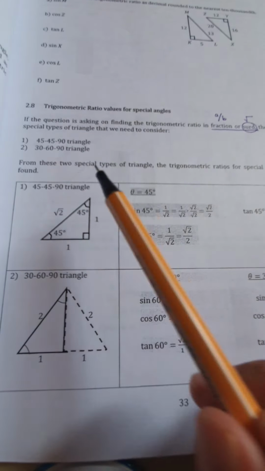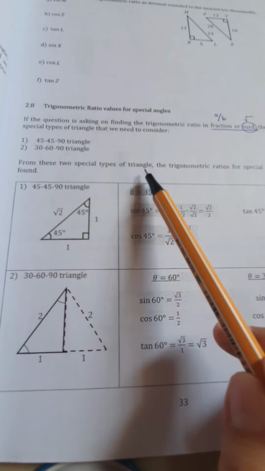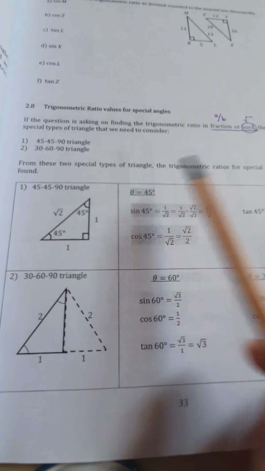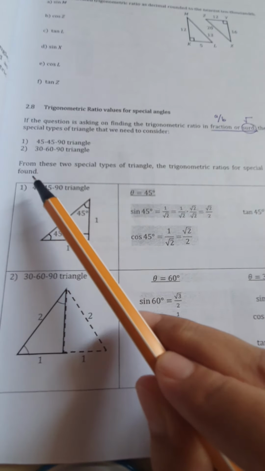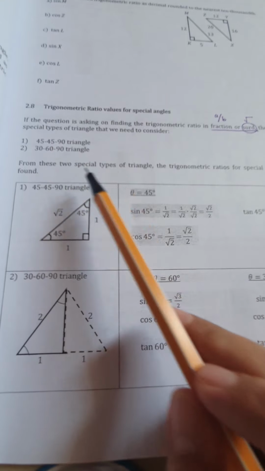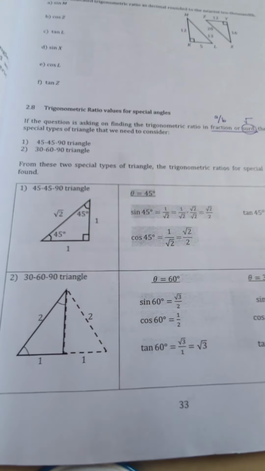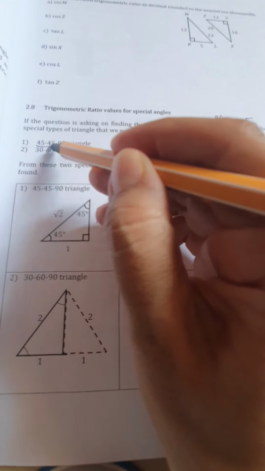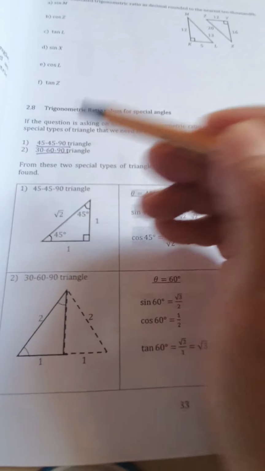Okay, apa maksud dia kat sini? For these two special type of triangle, their trigonometric ratios for special angles can be found. Maksudnya kat sini awak tak perlu guna calculator. So, awak just tahu nilai-nilai untuk yang ni. 45, 45, 90, 30, 60, 90.